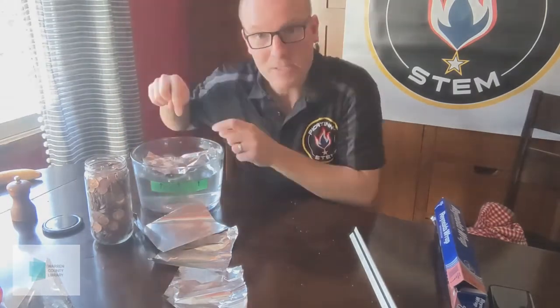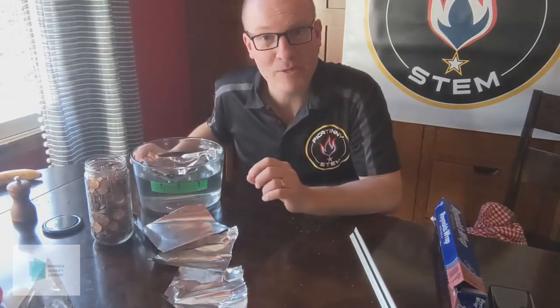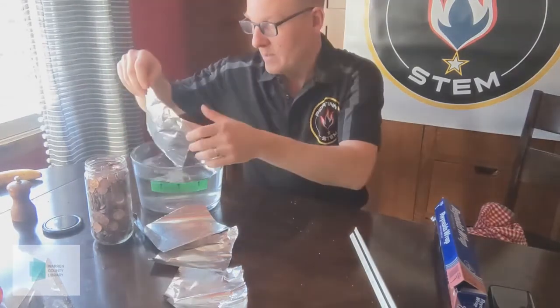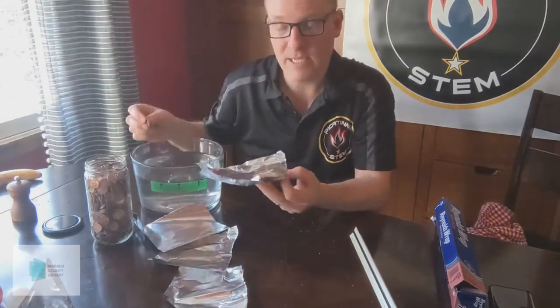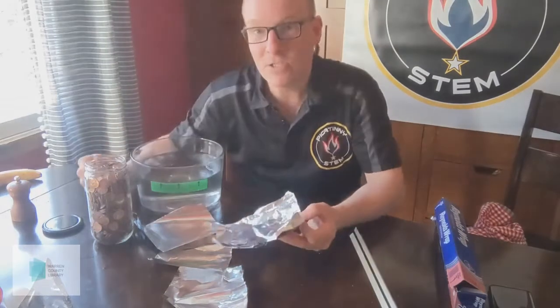It can't touch the bottom. You can't just make a pillar that goes straight down, because I know some of you are thinking about ways you can get around the rules, right? You're making some sort of free-floating boat that you can start adding pennies onto and see how many you can get on there. So that's my engineering challenge to you.